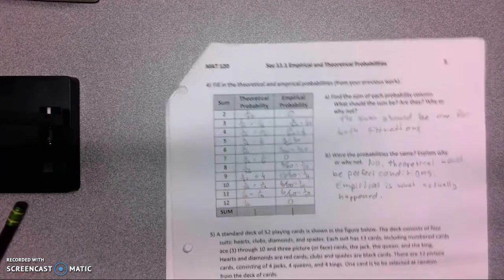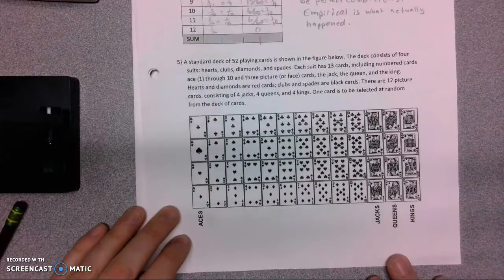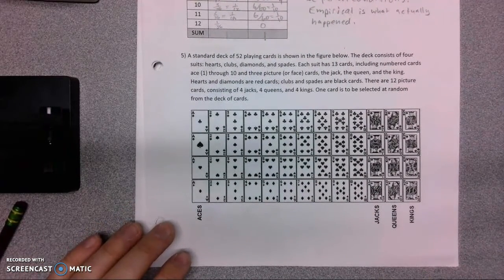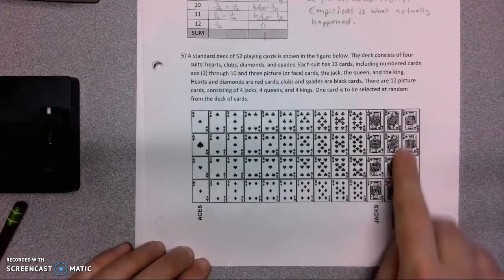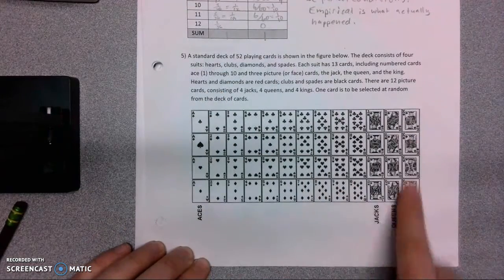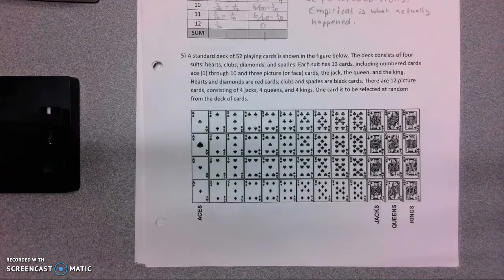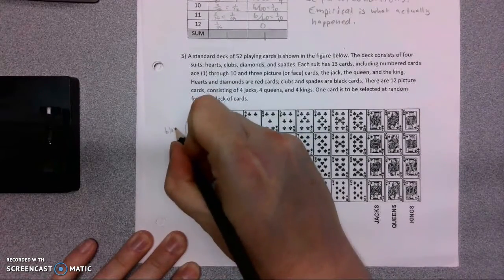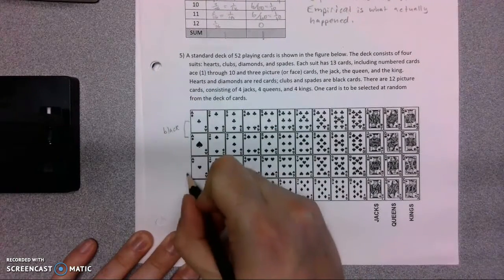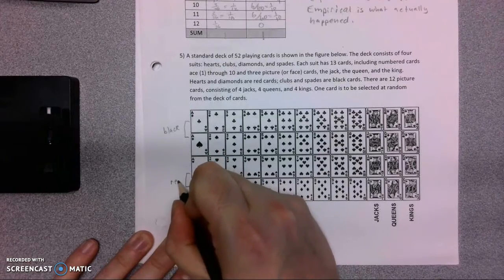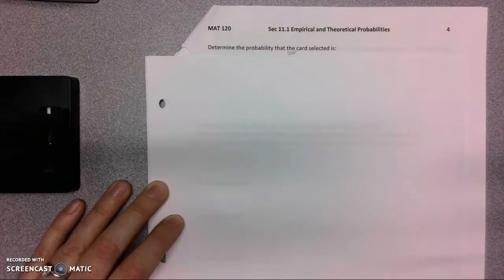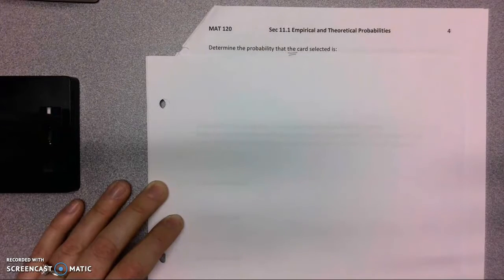Alright, so now we can look at a standard deck of playing cards. Now, some of you are probably really familiar with this, and some of you may not be so familiar. So take a moment, if you're not so familiar, read this over, study these pictures, note that these are black and these are red. On this next page, take a couple minutes and try to work out the problems, and then come back and check your answers.